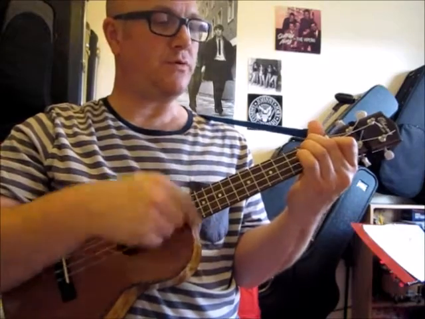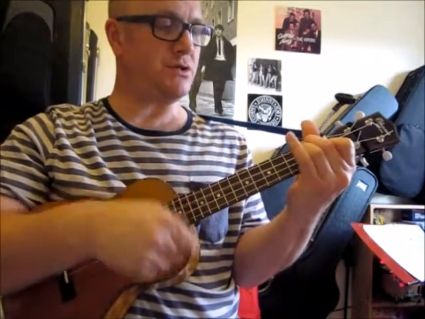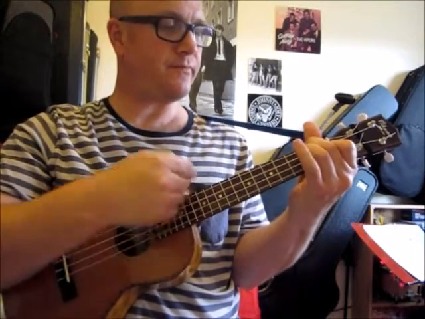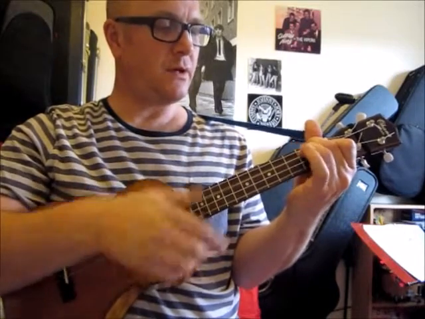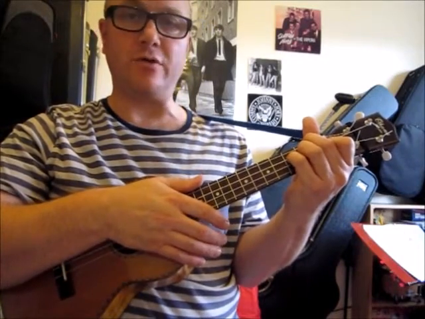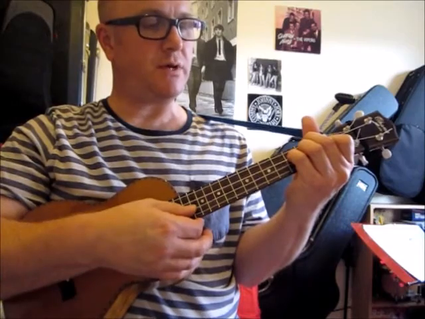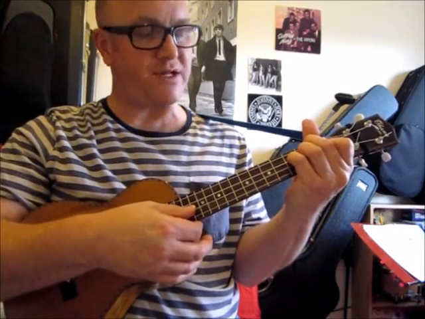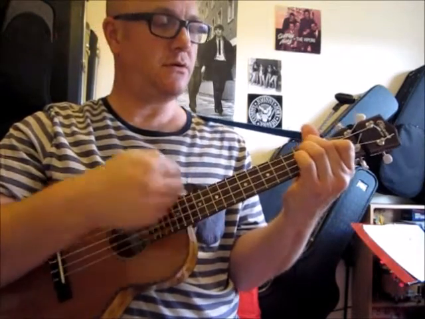1, 2, 3, 4. 1, 2, 3, 4. You could also add the seventh note like we've done with the other chord riffs by putting your pinky on the third fret of the third string.